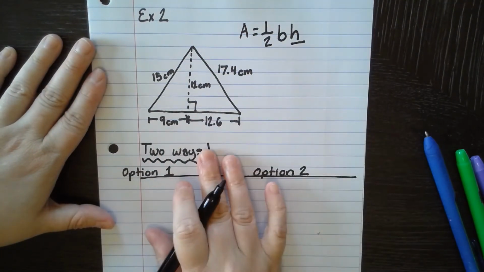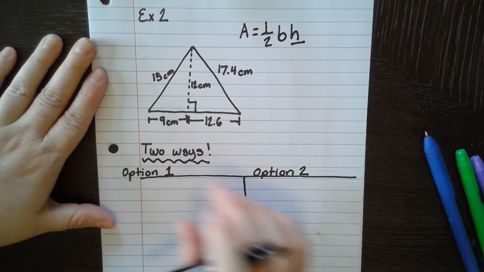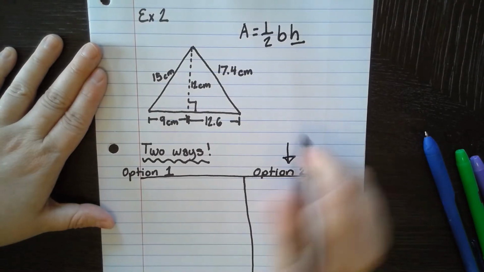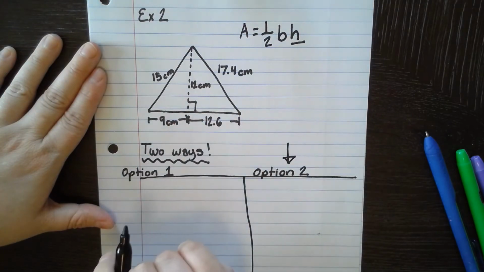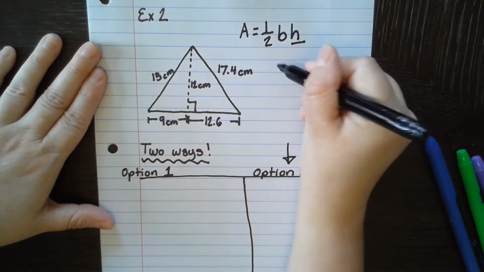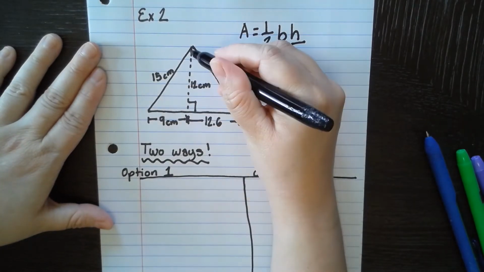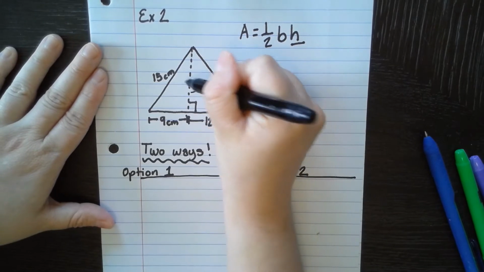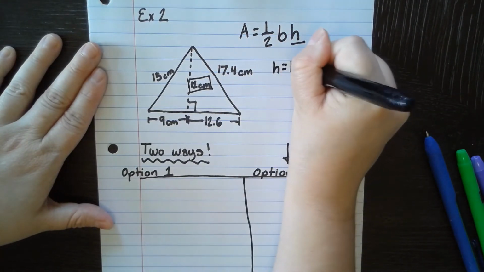In this triangle, there are actually two different ways to solve it. I'll show you one way, and then I'll show you option 2, which is the way I like to do it. But I do want to show you that there are two ways to find the area of this triangle. First, I look for the height, and I know that that's going to be in the center, splitting my triangle into really two triangles. So I know that height is going to be 12 centimeters. I'm going to put that over here. Height is 12 centimeters.